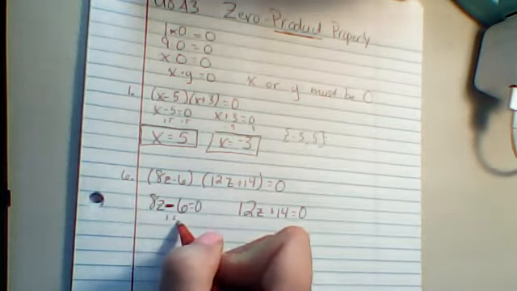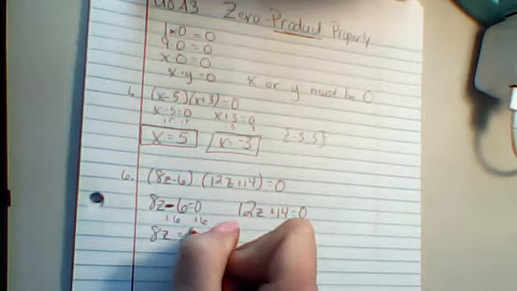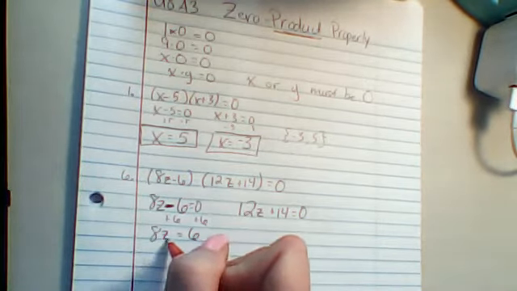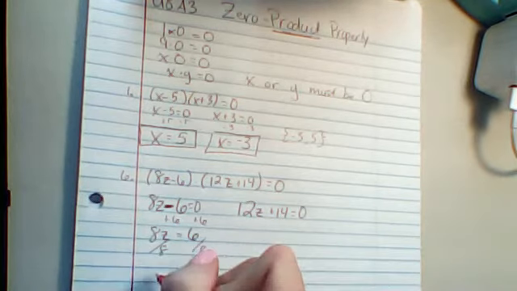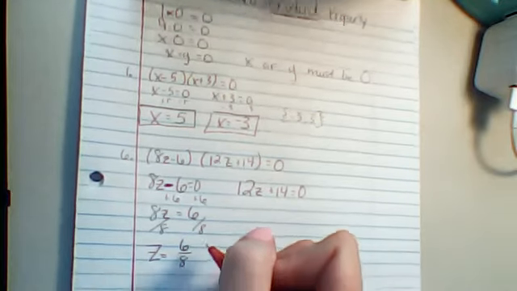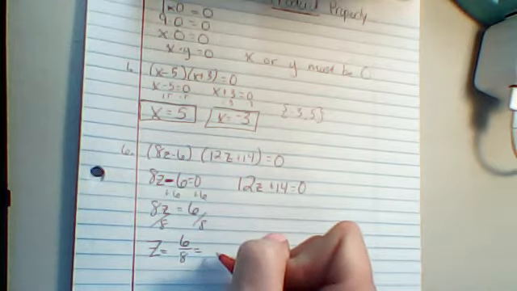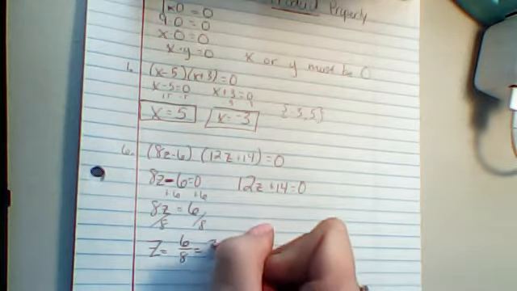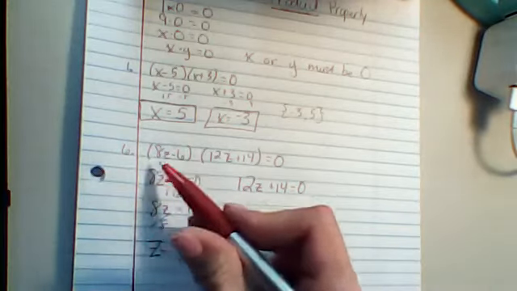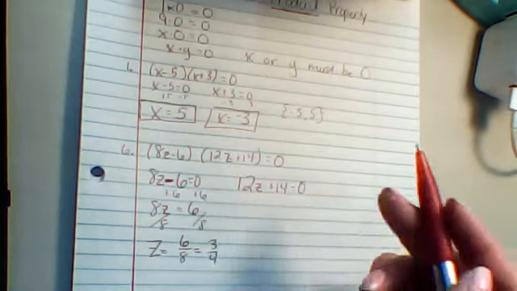Let's see, add 6 to both sides first on this one. So I've got 8z equals 6. This means 8 times z, so I need to do the inverse of that. So I divide by 8, and I get z equals 6 over 8. We know that fraction can reduce, so we're going to go ahead and simplify that fraction so that we get 3 over 4. So z could equal 3 over 4 if this binomial equals 0.